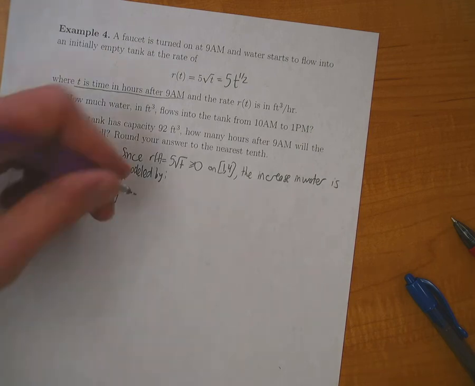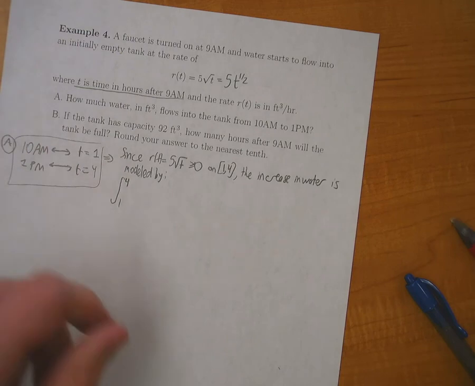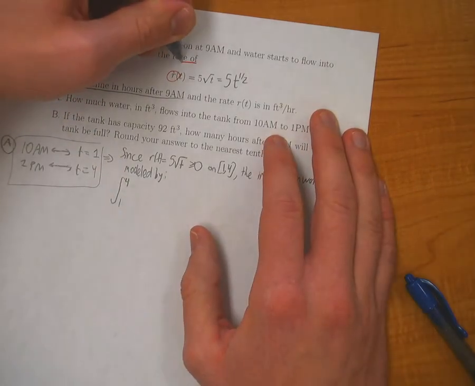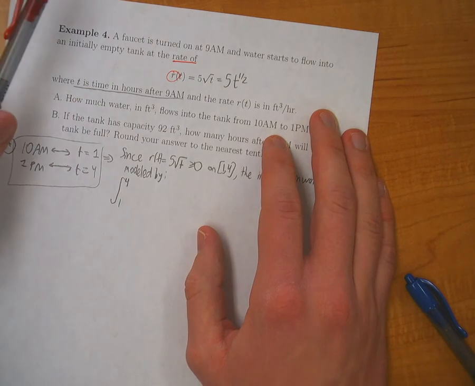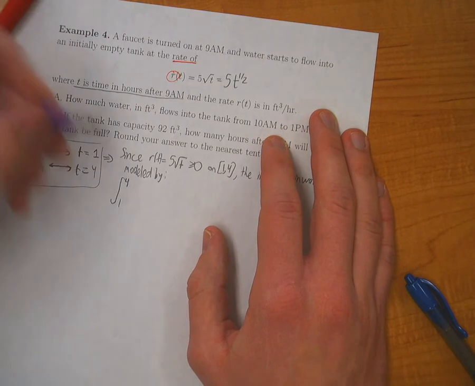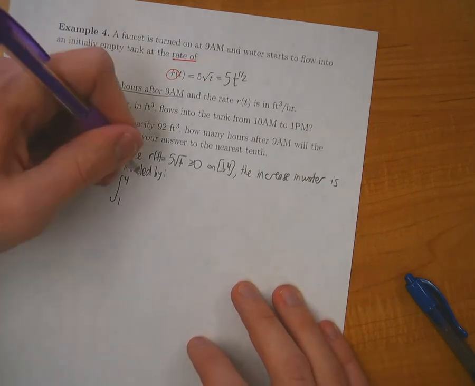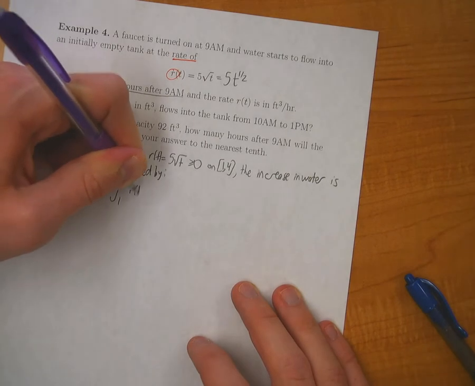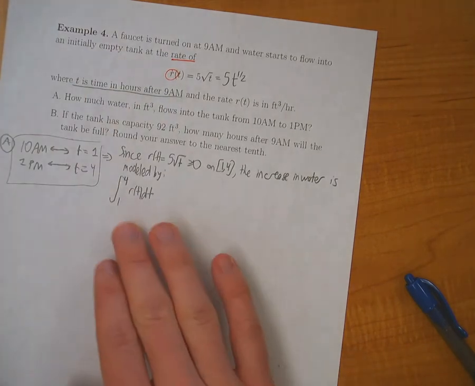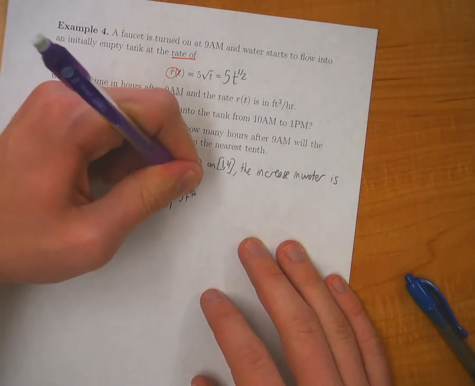It'd be from 1 to 4 of r prime of t. Well, you have to be a bit careful because in this case, r of t, little r, corresponds to a rate. We already have a rate function, so it would just be r of t, because up until this point, we've been integrating rate functions. So we have to evaluate r of t dt, which is the integral from 1 to 4 of 5t to the 1/2 dt.